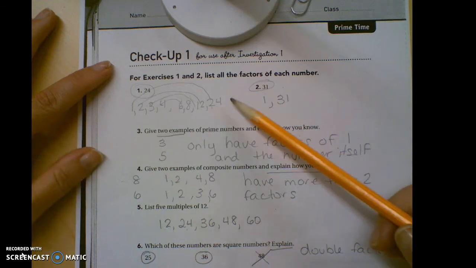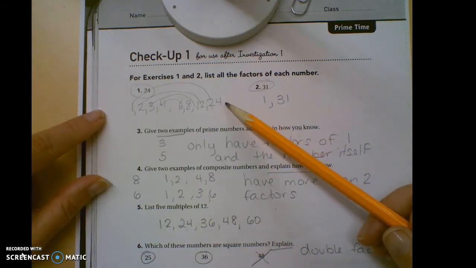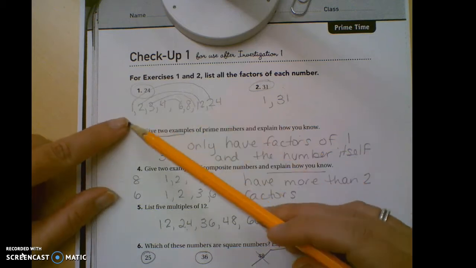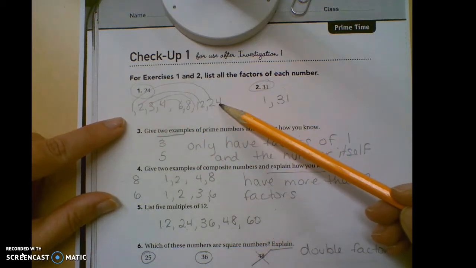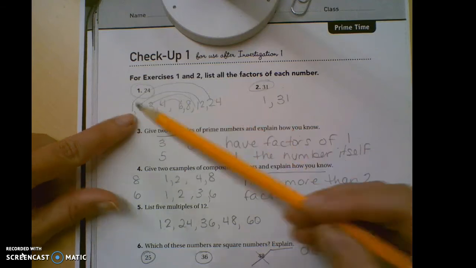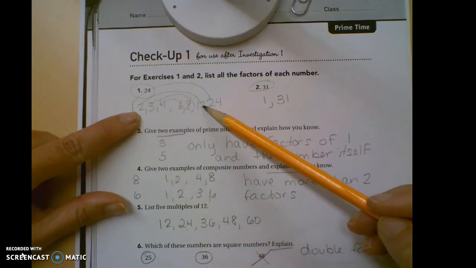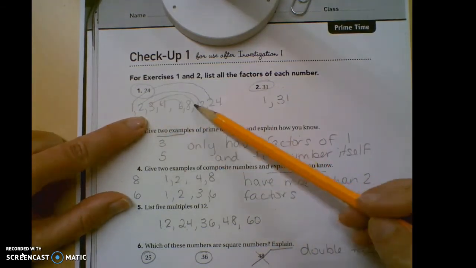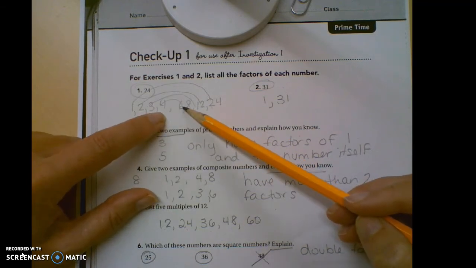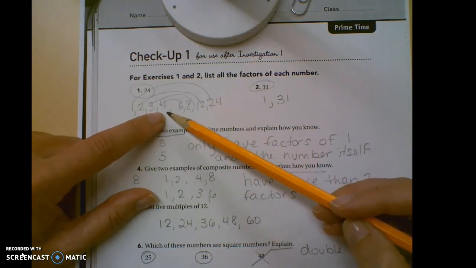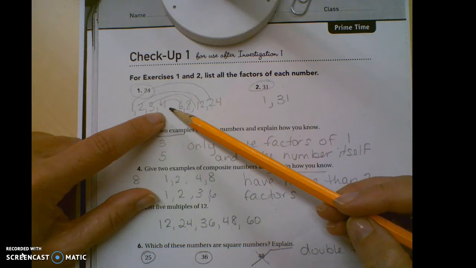So we used the rainbow strategy in class and in our notebook for making sure we found all of the factors of a number. So we started with the number 1 and its factor pair was 24, because 1 times 24 makes 24. Also 2 times 12 makes 24, 3 times 8 makes 24, 4 times 6 makes 24.